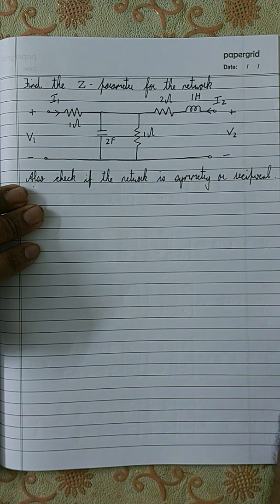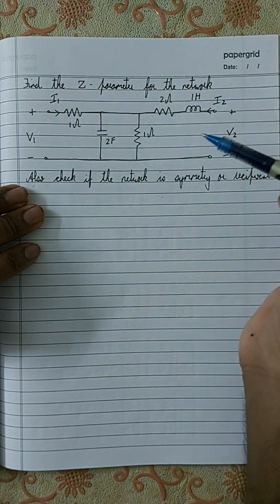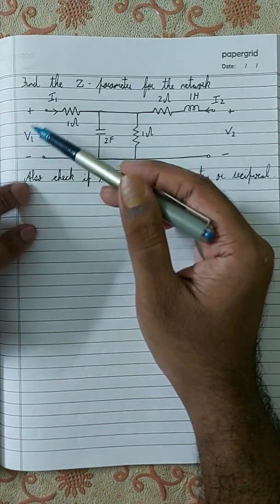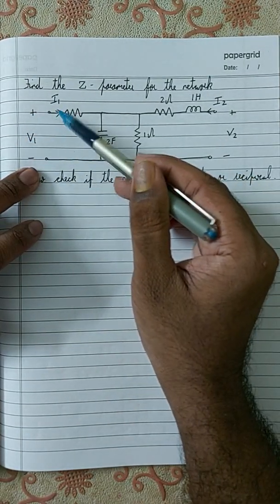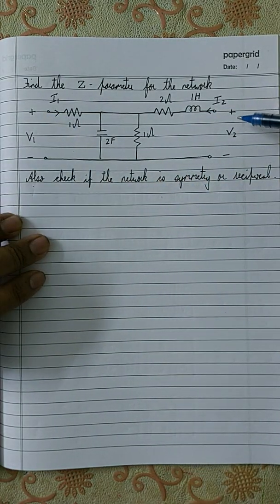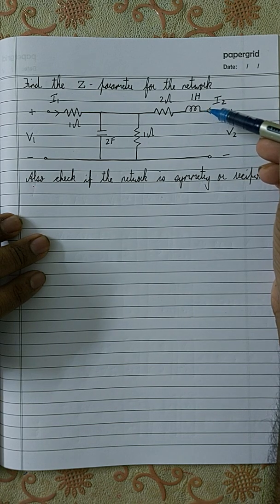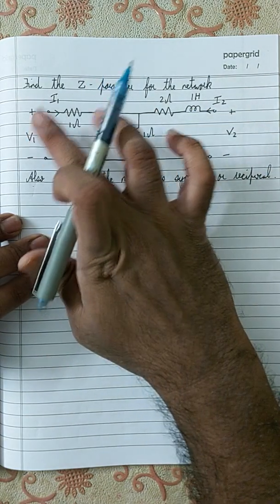In some cases, sometimes they won't mark V1, I1, V2, I2. So in that case, you should mark V1 at the first port, and remember the direction of I1 is always into the network. You should also mark V2, where this is the positive polarity and this is the negative polarity, and don't forget to mark I2, which is the current into the network, in this direction. So this is always constant.